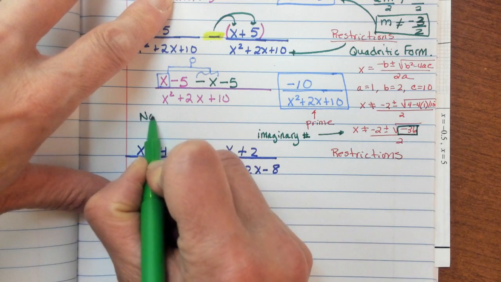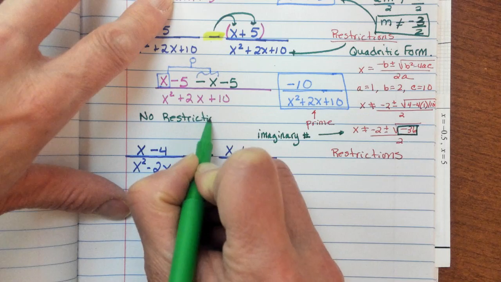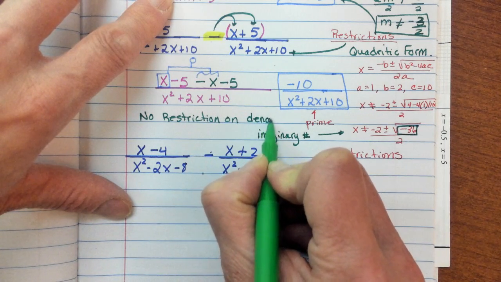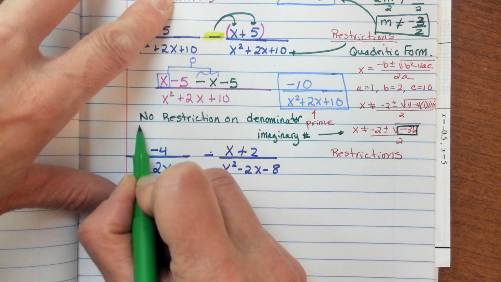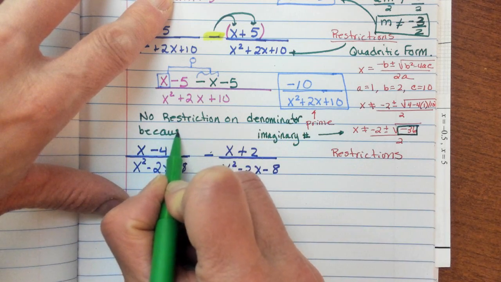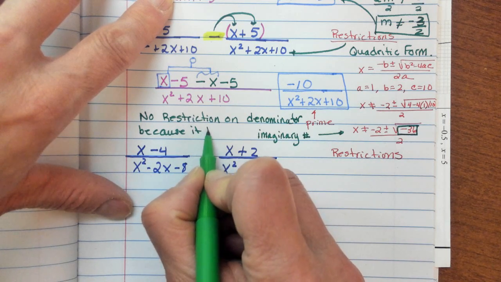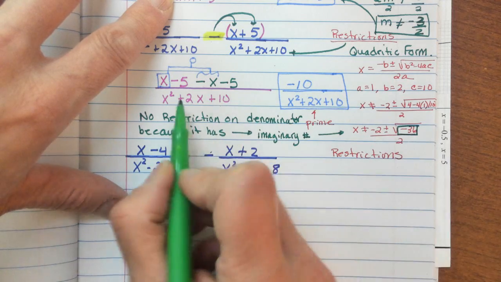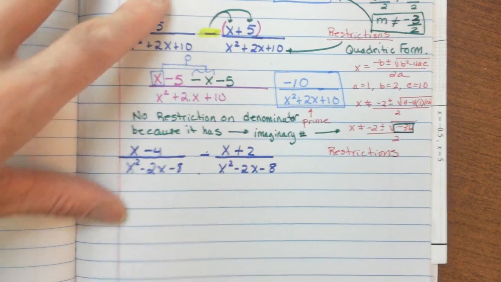There's no restriction on the denominator because it has an imaginary number that would make it equal to 0. So there's no restrictions there.